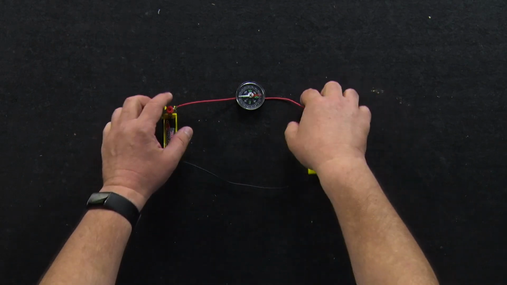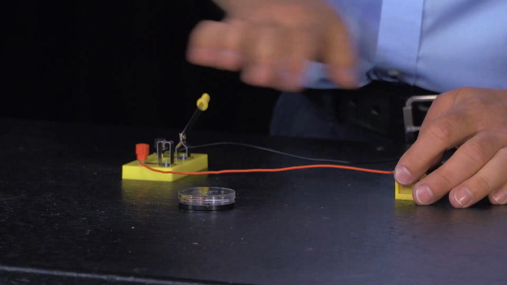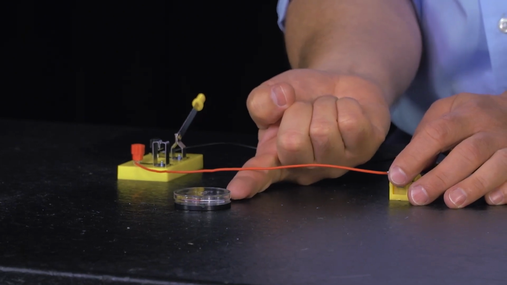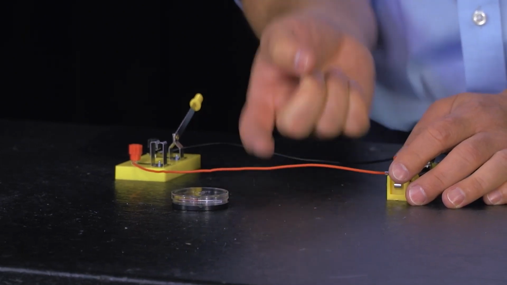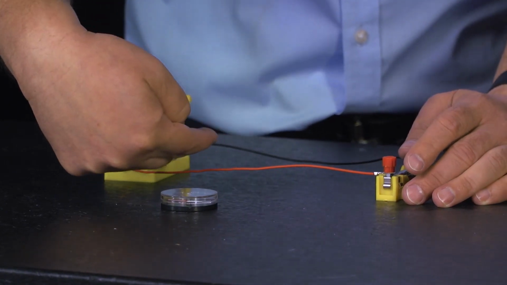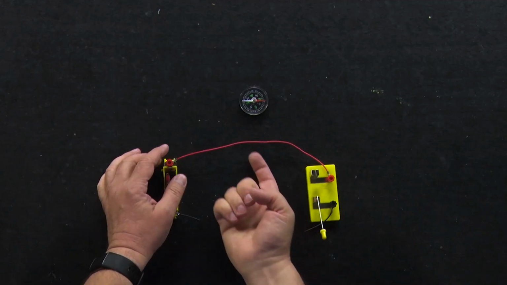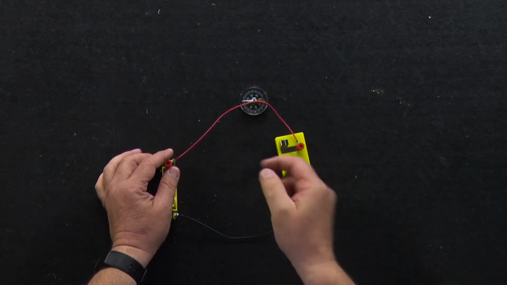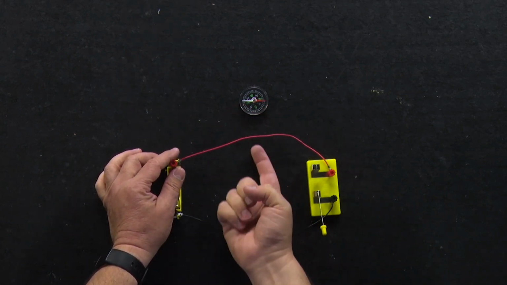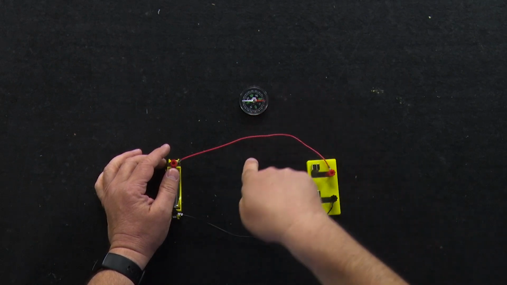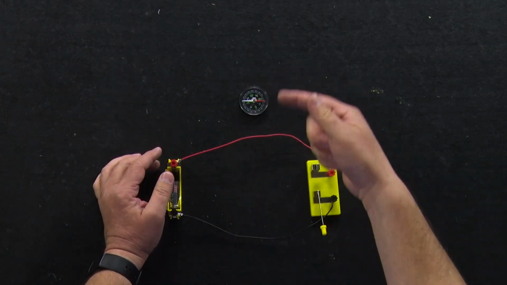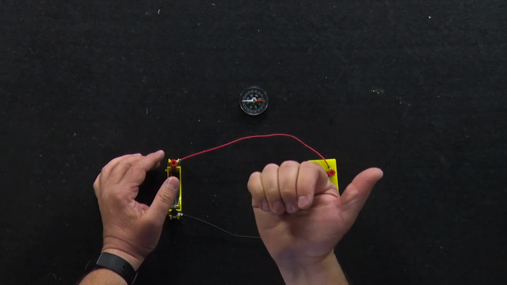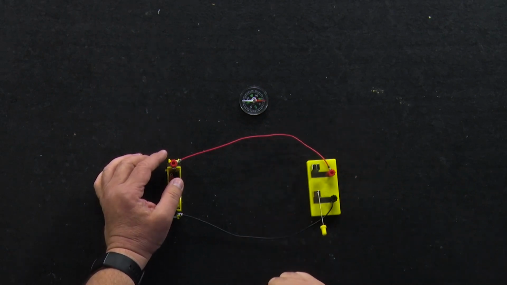When a current flows through the wire, the magnetic field points in that direction on the bottom and in this direction on the top. That's because the magnetic field of the wire is making closed circles around the wire, pointing in that direction, coming up and going around. So the magnetic field around an electric current makes circles around that current.